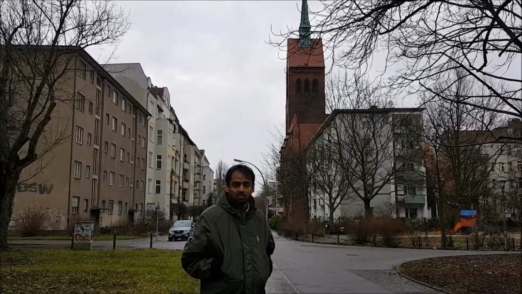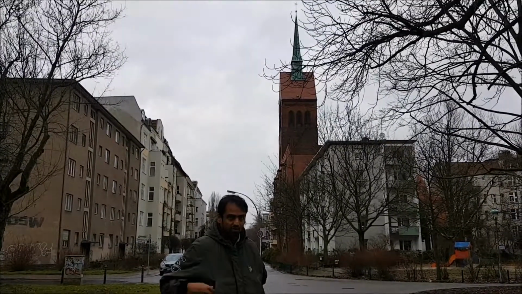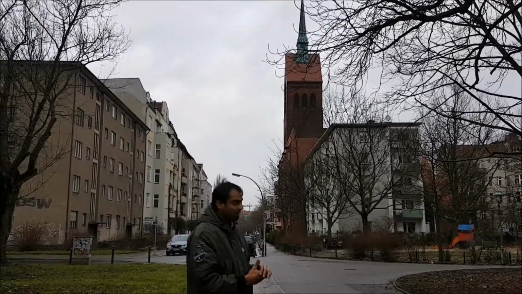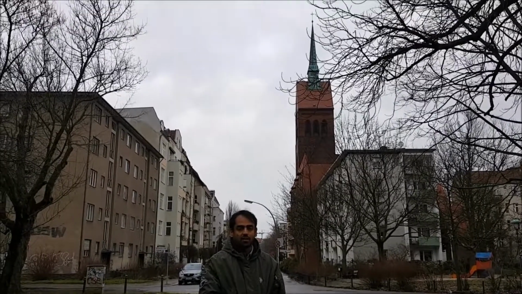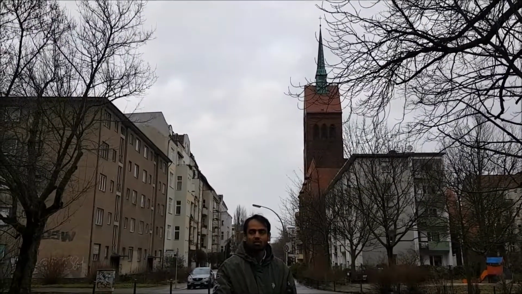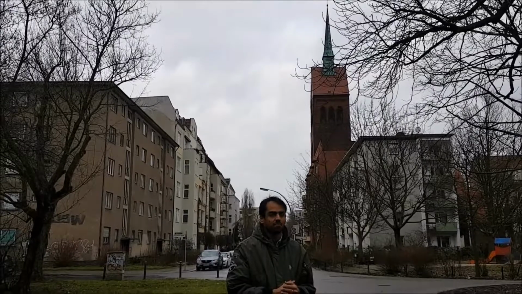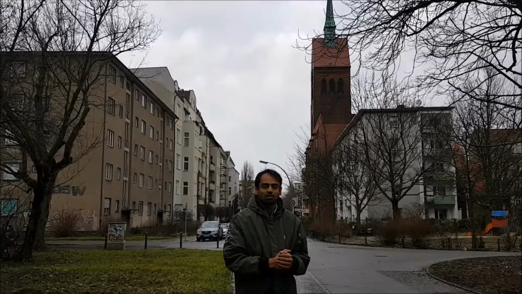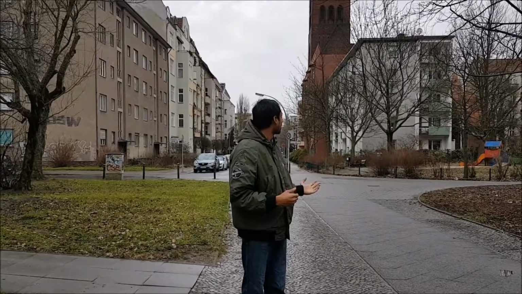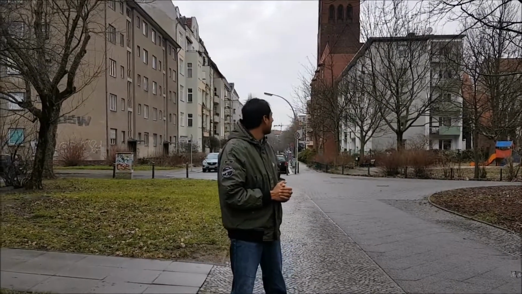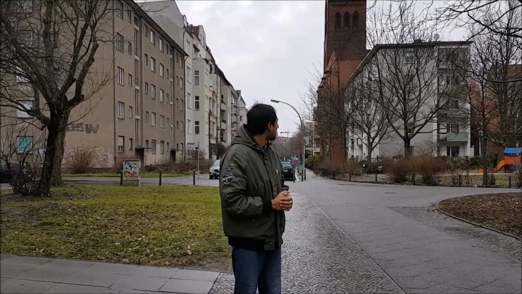So we find ourselves in location 3. Location 3 is the church in our neighborhood. The church has always been associated with power in history, and that is why we are going to use our church, which is a pretty magnificent church, as location 3.